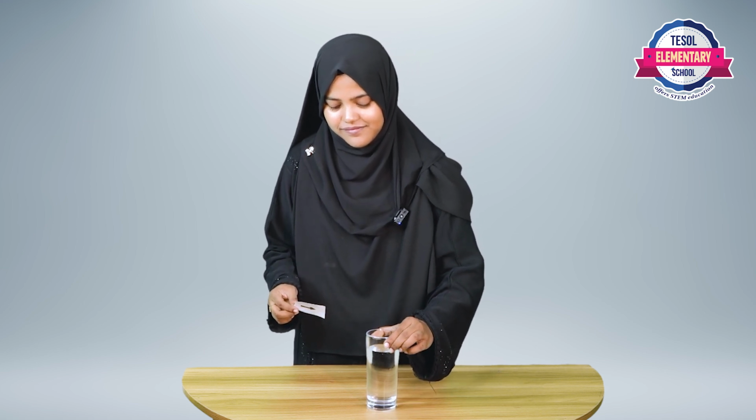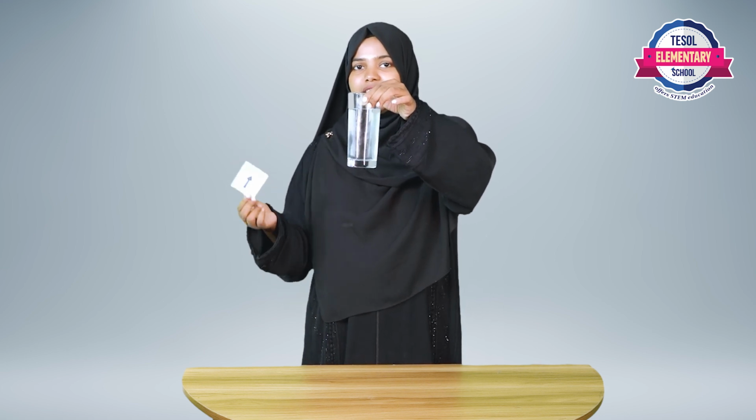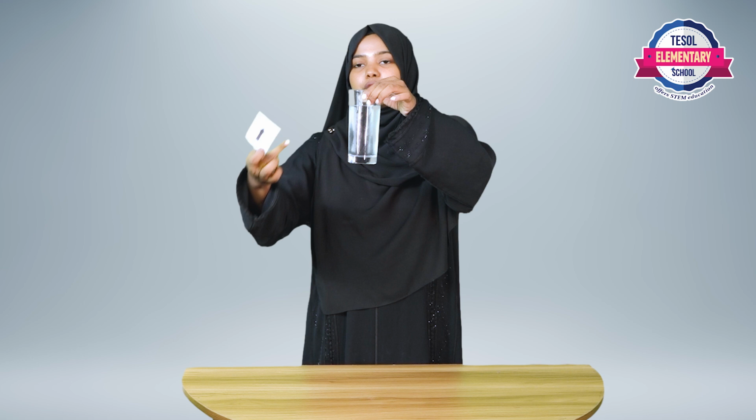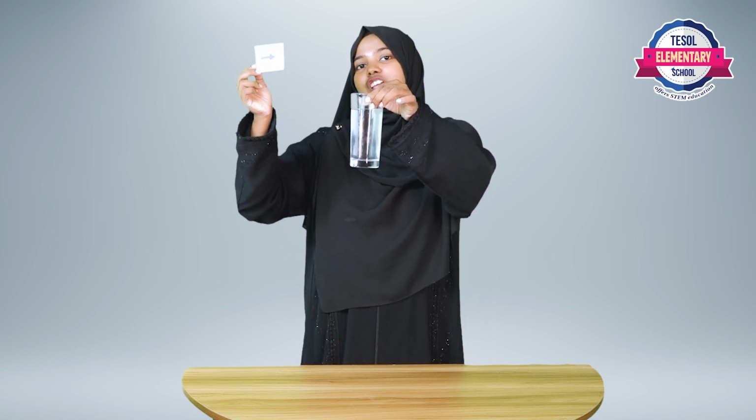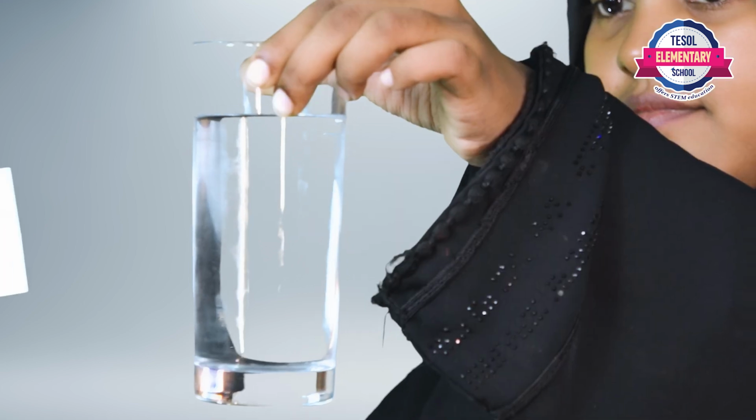So let's see. This is the water medium, and outside that water medium there is air. So when light passes from the air to the water, let's see the change in the direction of this arrow. So you can see.